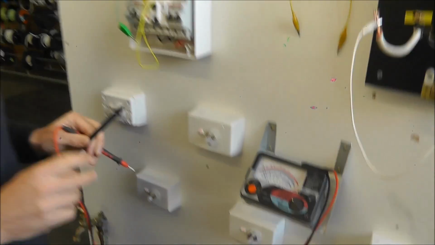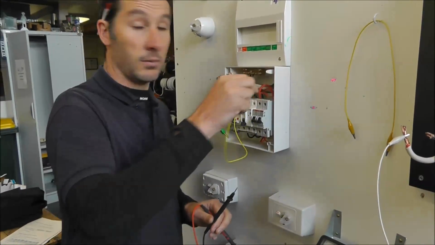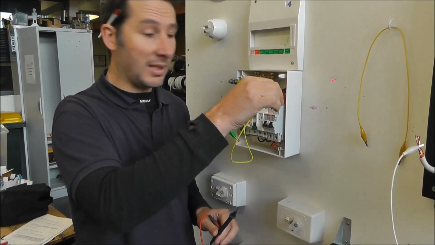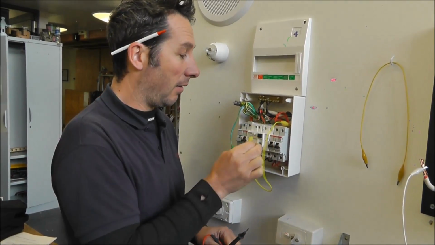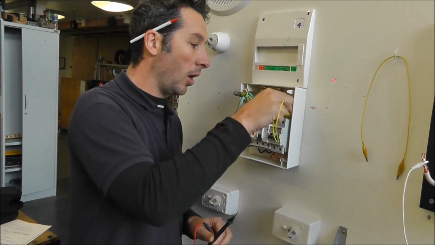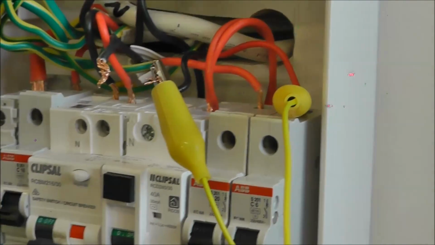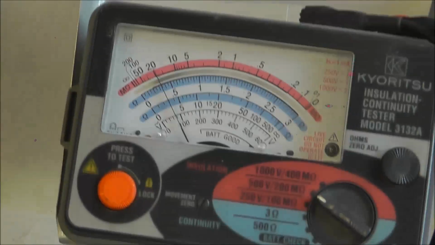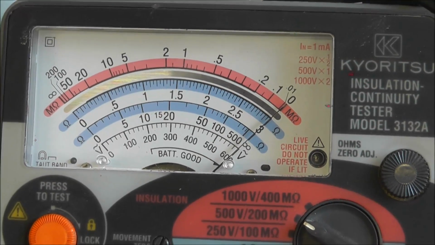Is that a pass or fail? Fail. We happy with that? 0.6. It's not greater than 1 meg ohm. Big fat fail. Okay, between my active here and my neutral of my lighting circuit, touch myself together here. Here and here. Oh, and I'm right down for a dead short there, okay?